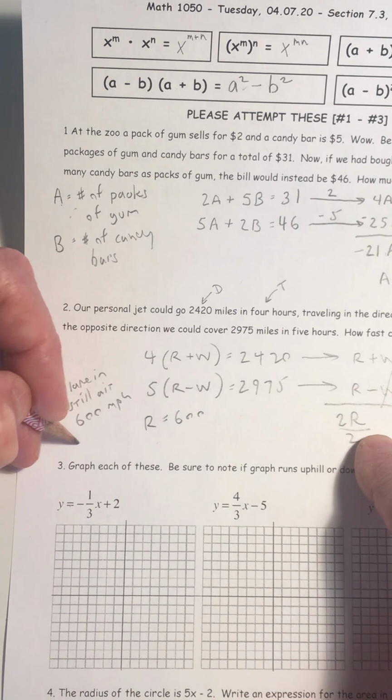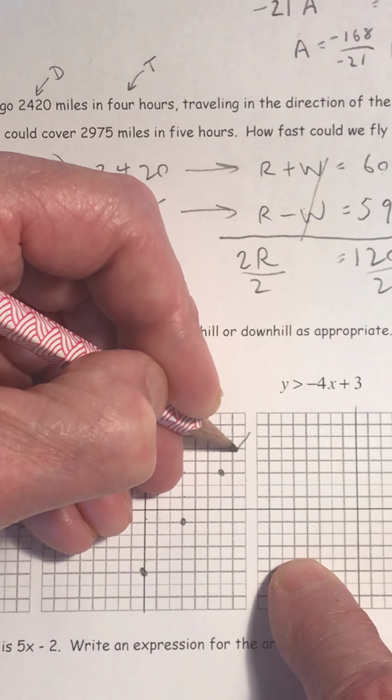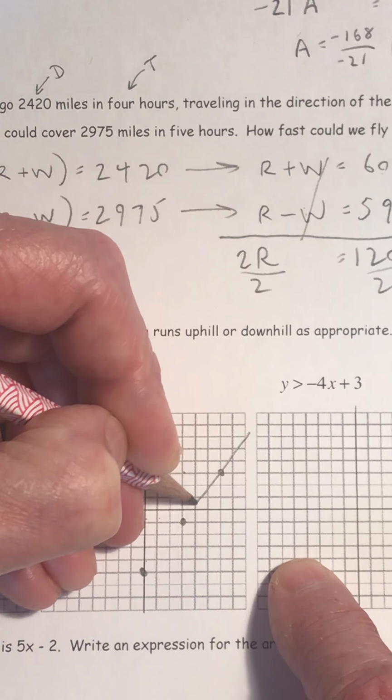This one has a y-intercept at negative 5, 1, 2, 3, 4, 5, and a slope of positive 4/3. That means we're going uphill. 1, 2, 3, 4, 1, 2, 3. 2, 4, and 3. And we're out of room. Well, yeah, we're out of room the other direction too. But this is sufficient. There's that graph.